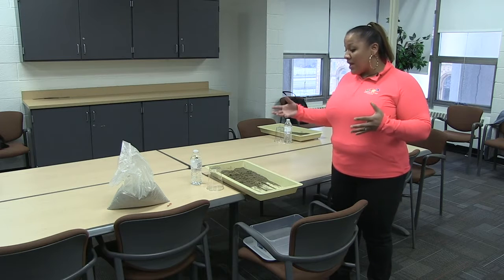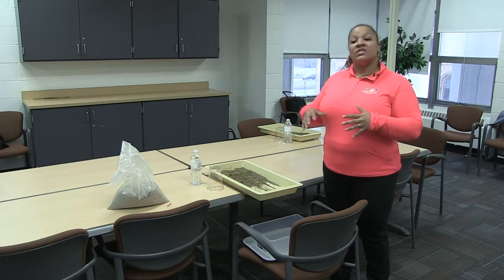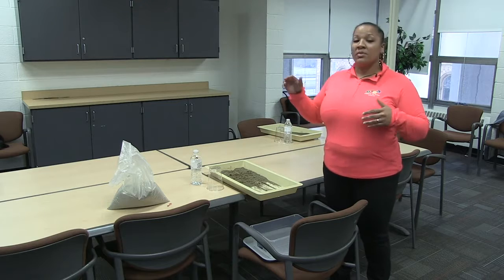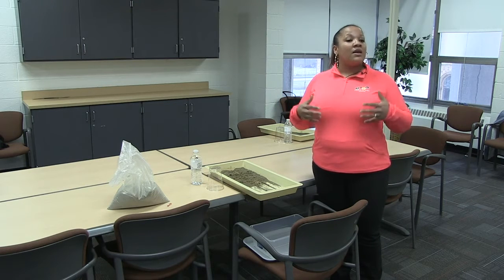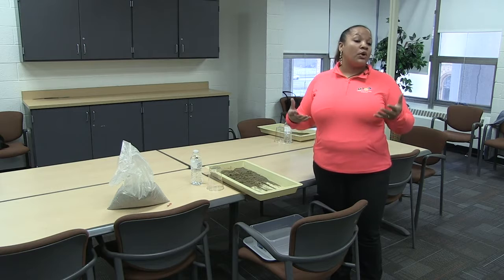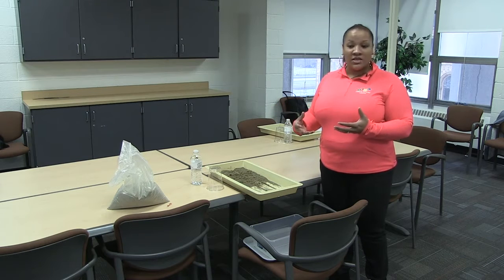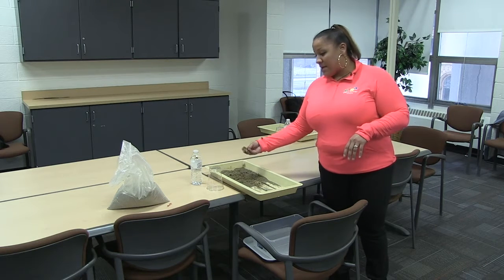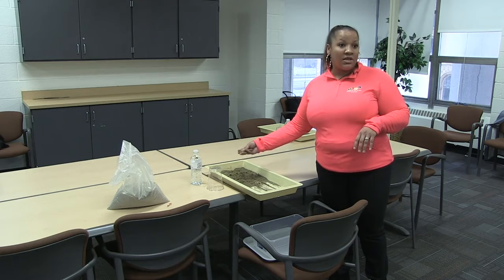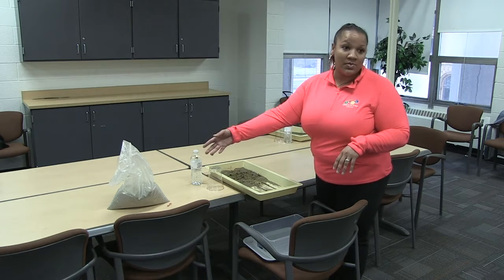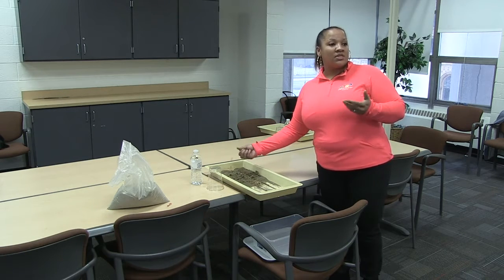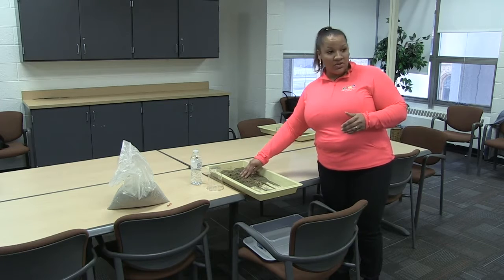So before your class gets to that step, you want to set up your stream tables ahead of time. You want to think about the setup of your class, the dynamics, how many students you're going to want to have per group. You want to have ample space for them to create their landforms and do their investigations. You want to make sure that your sand is actually damp before they begin, unless they're making a dune or something. Everything else needs to be damp so it's actually pliable so they can build with it.